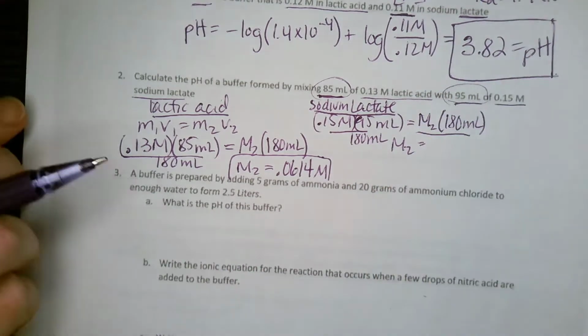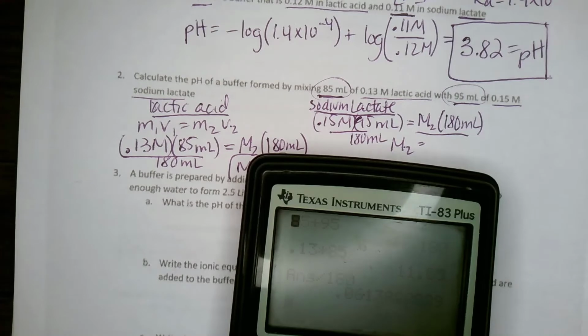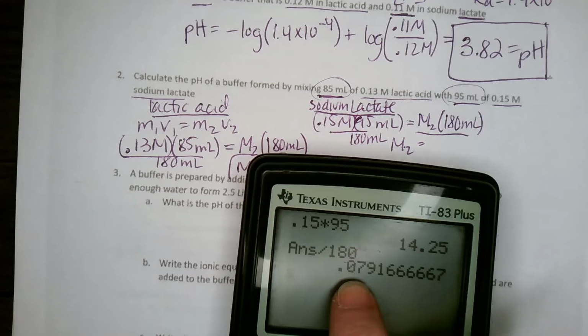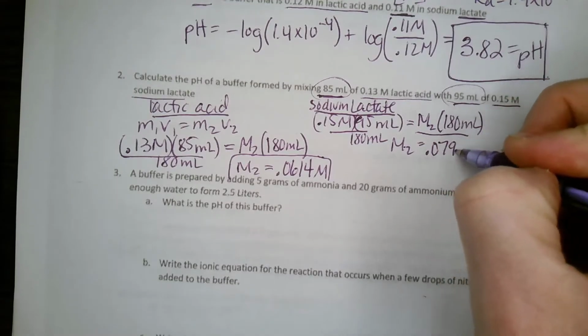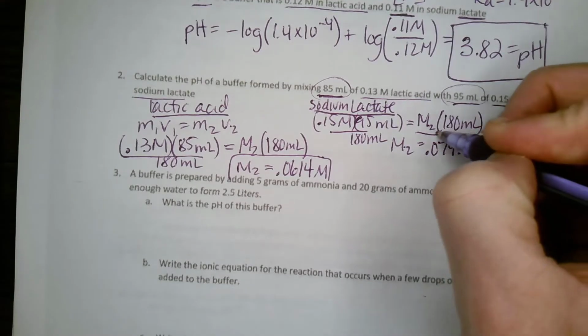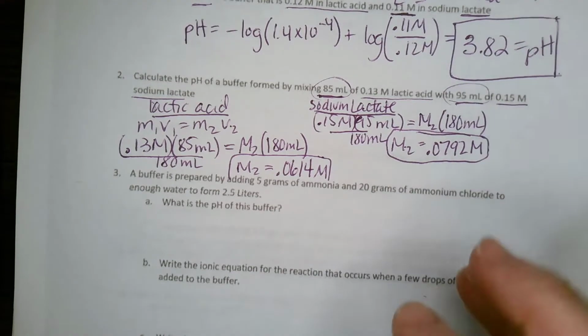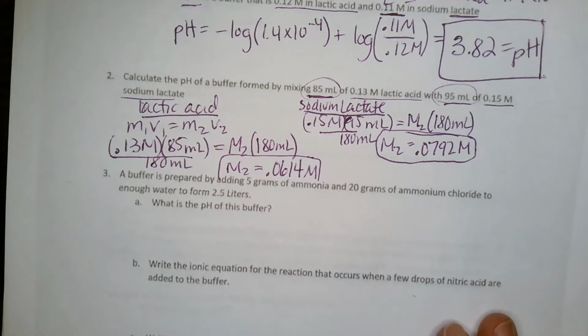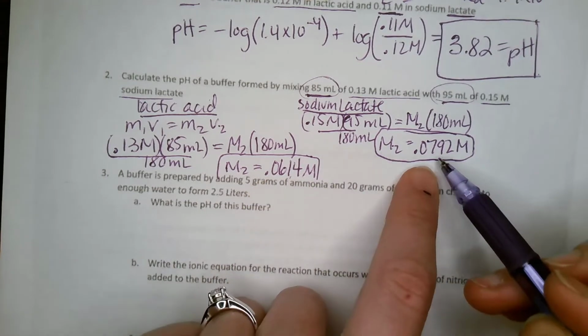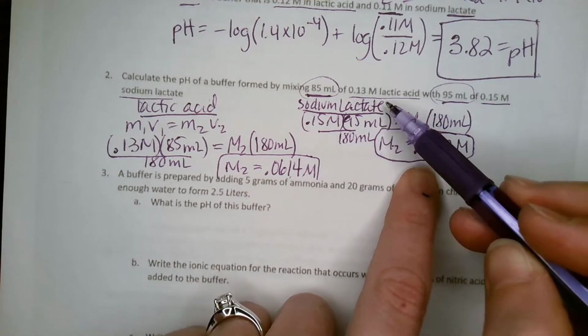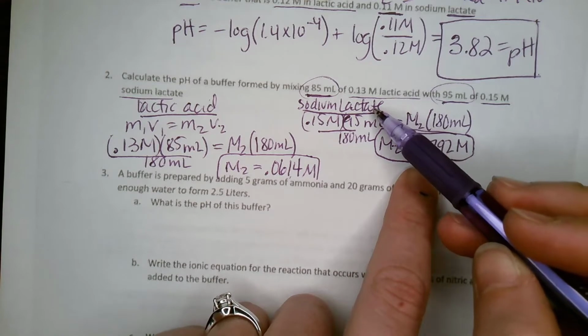So M2 is 0.15 times 95 divided by 180, 0.0792. Okay, there's our concentrations. We've got our acid concentration, and we've got our lactate concentration, that conjugate base.